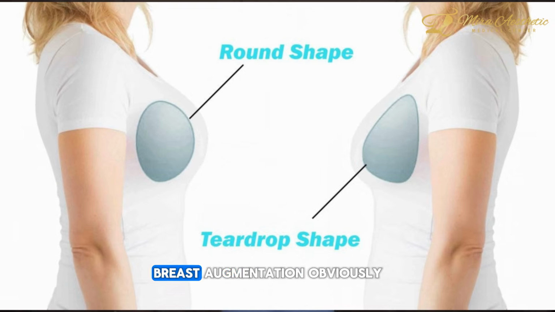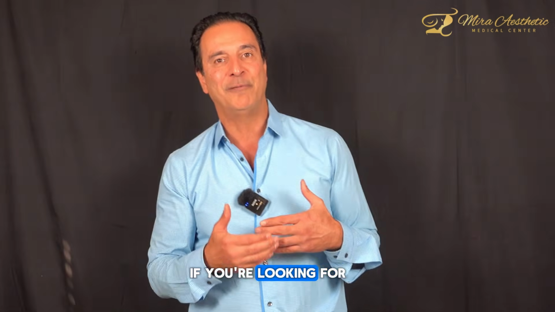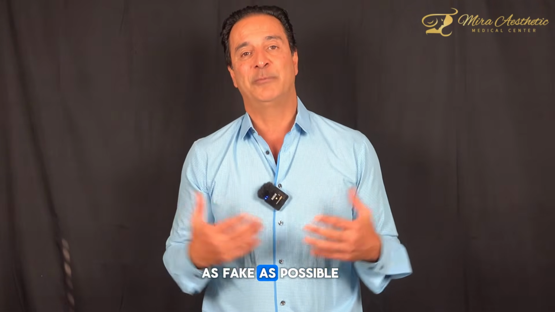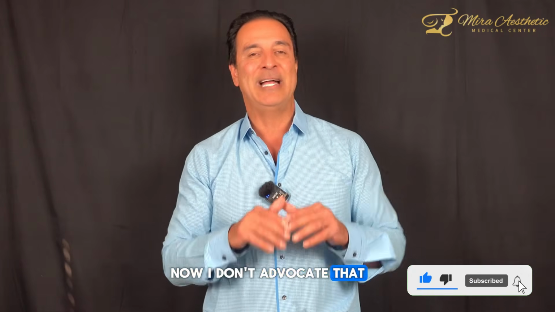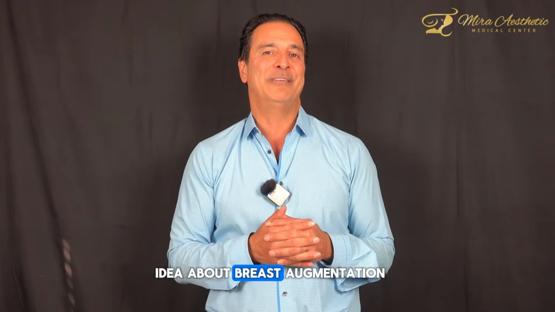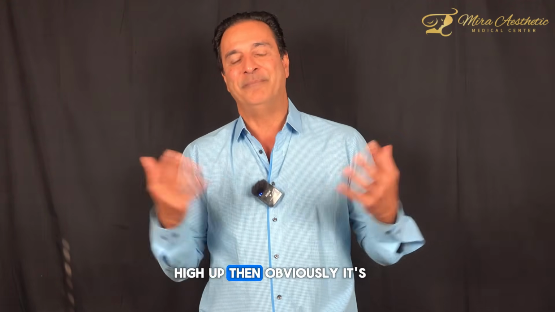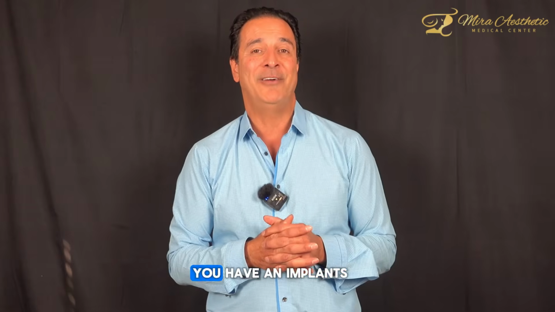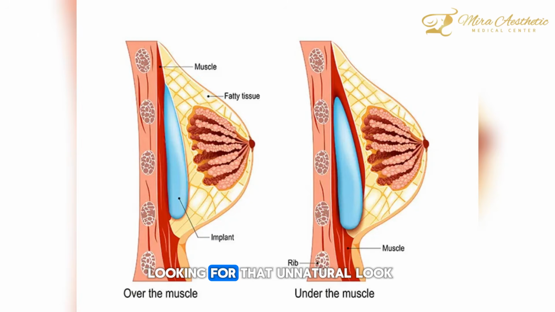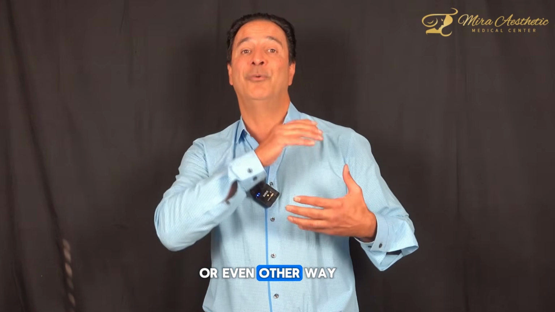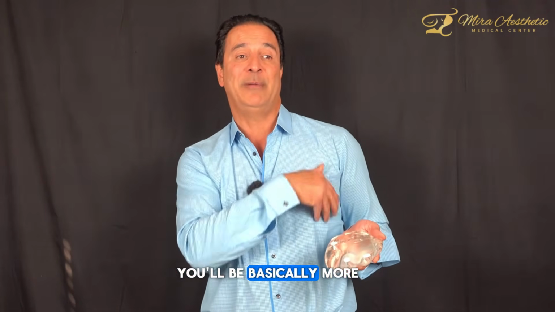Obviously, there are patients that come in and ask, oh, I want to be as fake as possible. Now, I don't advocate that. I think the whole idea of breast augmentation is that people should be guessing, hey, does she have an implant or doesn't she? If you have it high up, then obviously it's a dead giveaway that you have an implant. So if you are looking for that unnatural look, you want to use the 50-50 rule, or even the other way around, the 60-40 rule, so you'd be basically more top heavy.